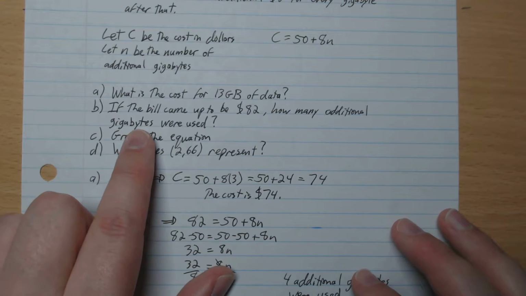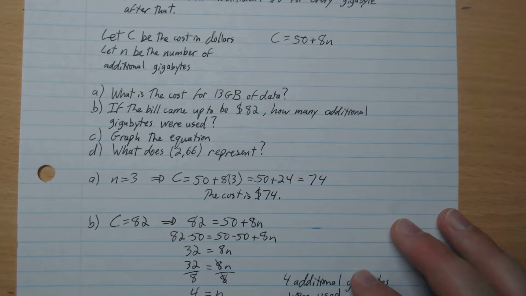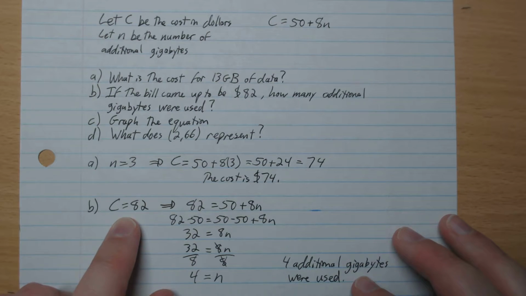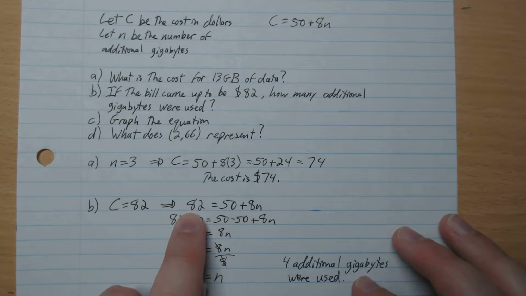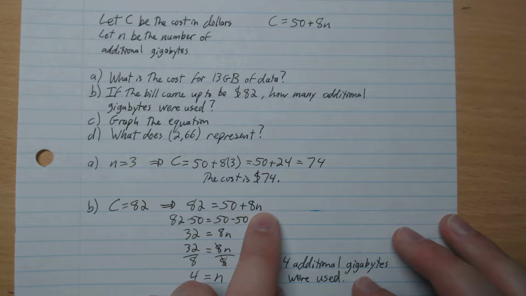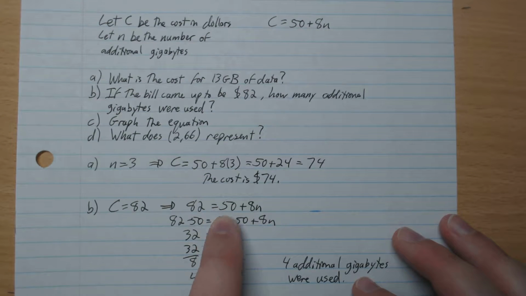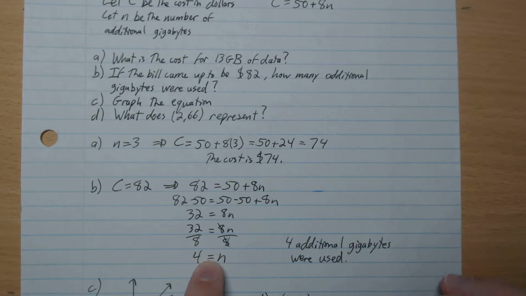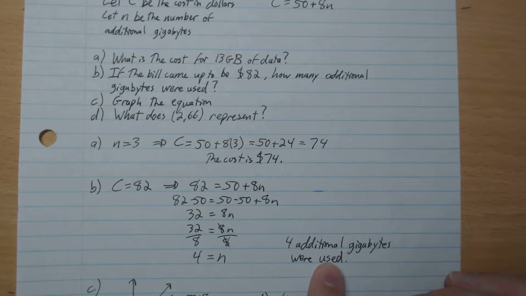B. If the bill came up to be $82, how many additional gigabytes were used? So here we have cost 82. 82 equals 50 plus 8n. And we want to isolate n to find out how many additional gigabytes were used. So we want to get rid of this 50. So minus 50 to both sides. 8n equals 32. We want to get rid of that 8. So divide by 8 on both sides. And we get n equals 4. So 4 additional gigabytes were used.